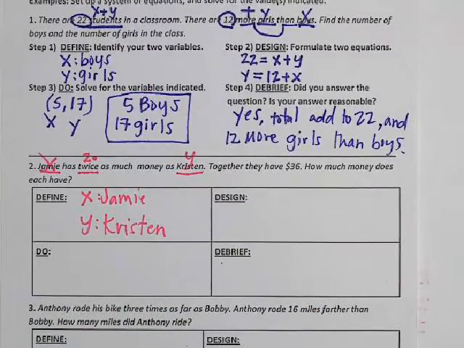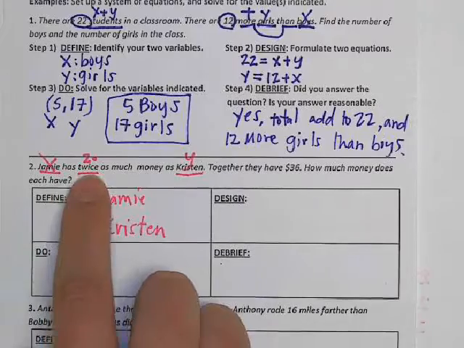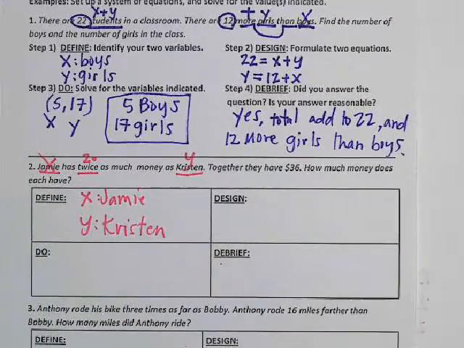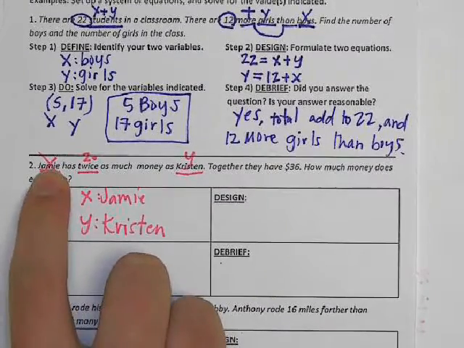Does this sentence give me a total? Nope, just this sentence. Jamie has twice as much money as Kristen. Does it give me a total? No. So how do I start it? With the first variable. Well, what variable comes first? Jamie, which is X, right?